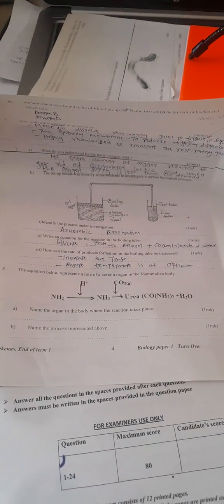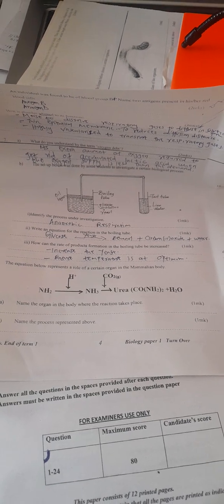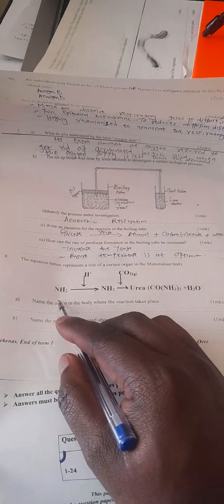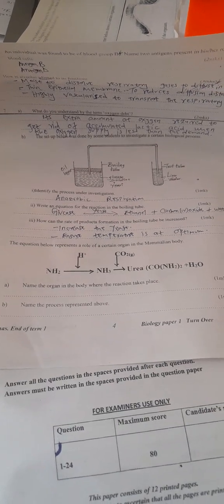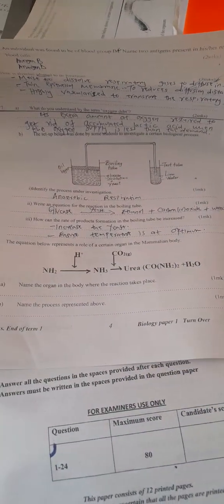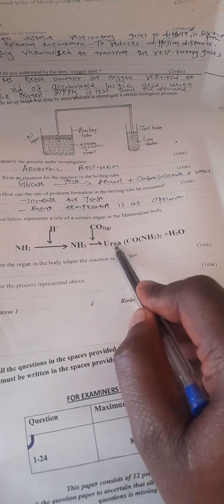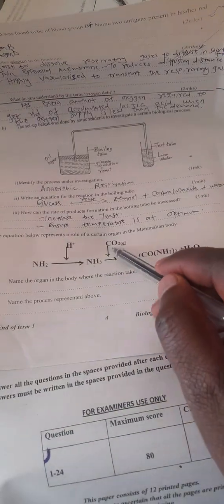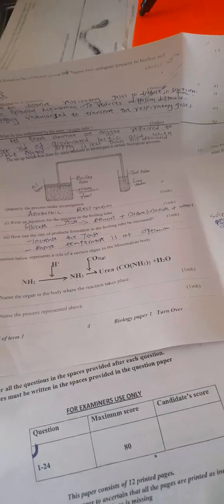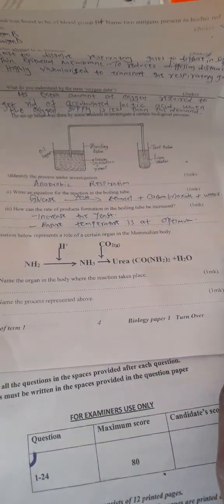So let's go to this other question. The question below represents a role of a certain organ in mammals. You can see this NH2. What's NH2? That is amino group. And you see there is an addition of a hydrogen ion. You form ammonia. Ammonia is being broken down still in the presence of carbon dioxide. We get urea plus water. Which process is this? This process is deamination and not detoxification.